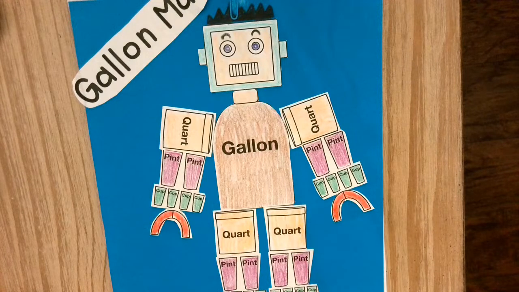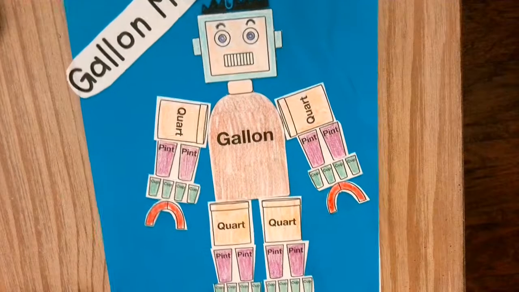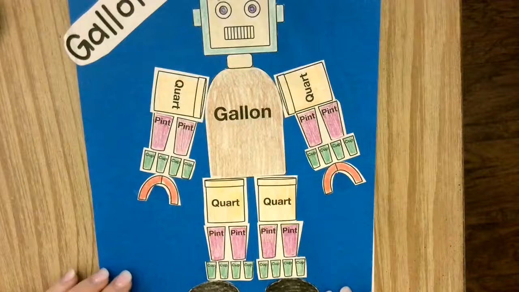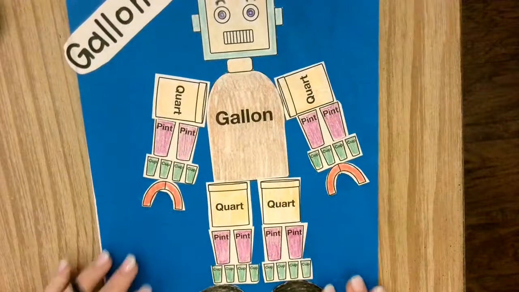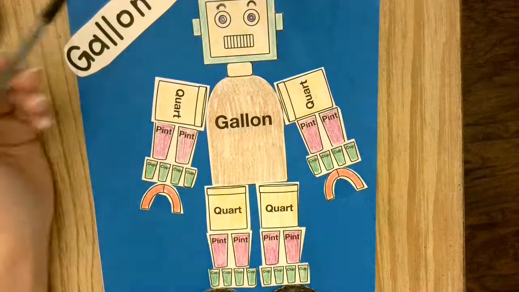So today I'm going to just briefly teach you about lesson 78. It's talking about the U.S. customary units. So once you've completed your gallon man, it should look similar to mine. And if you really want to color it, you can, or you can just leave it plain. It doesn't matter.